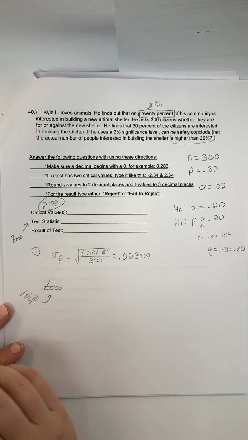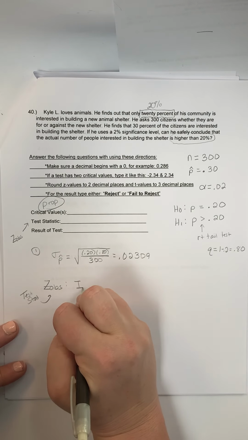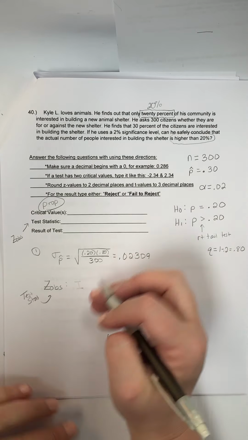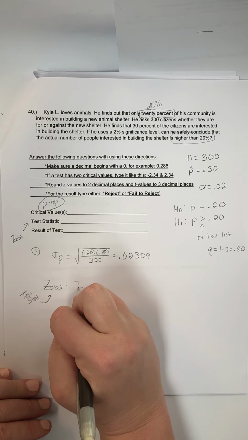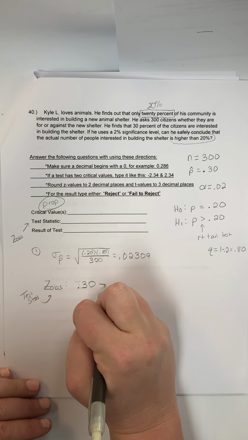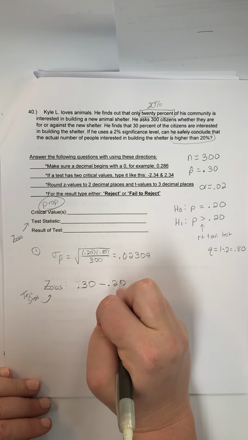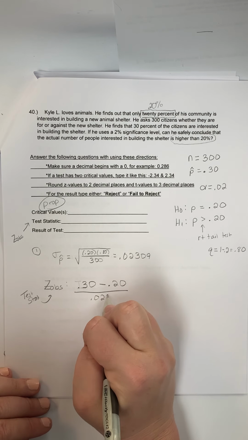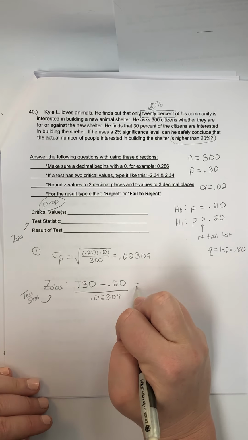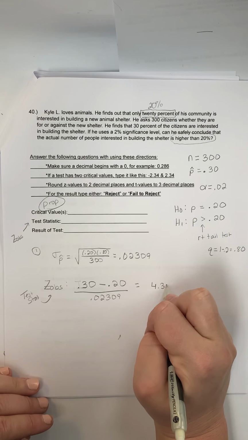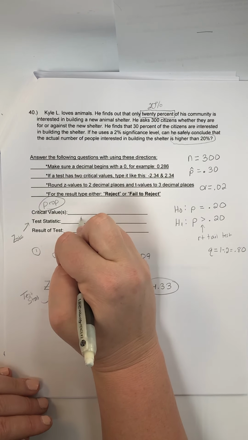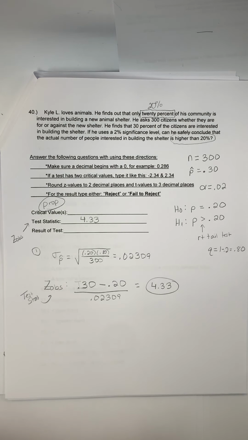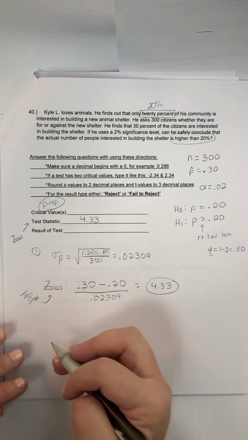Now we're going to find our test statistic. There it is. We're going to do, sorry guys, P hat, 0.30, minus P, 0.20, divided by sigma P hat, and I came up with 4.33. Remember, that is your test statistic. Do not put it up in the critical value area. Okay, number 2.